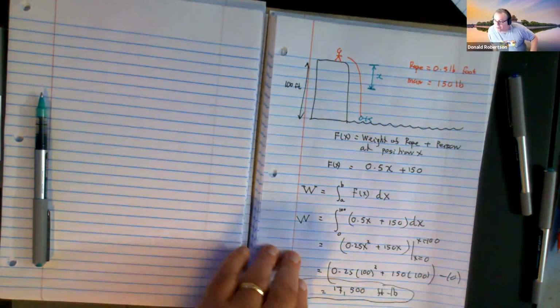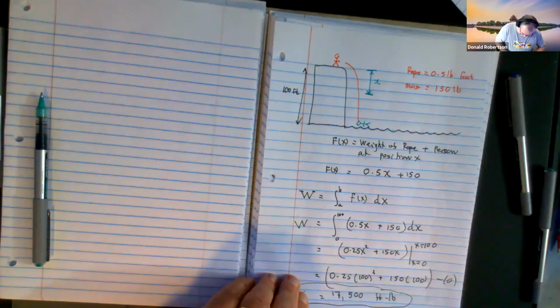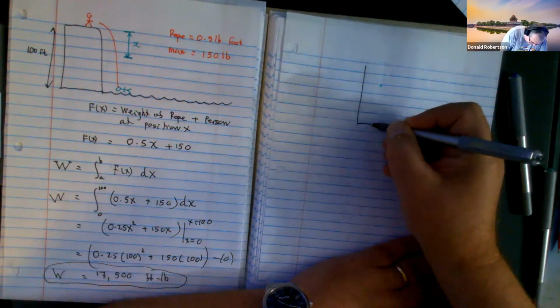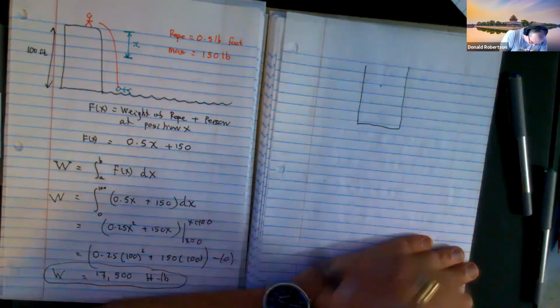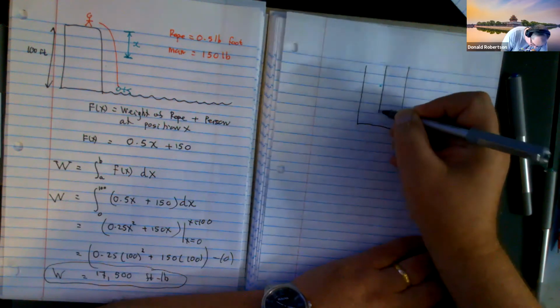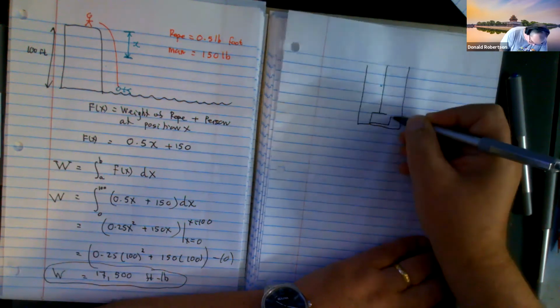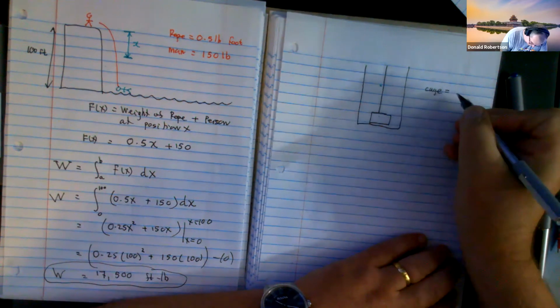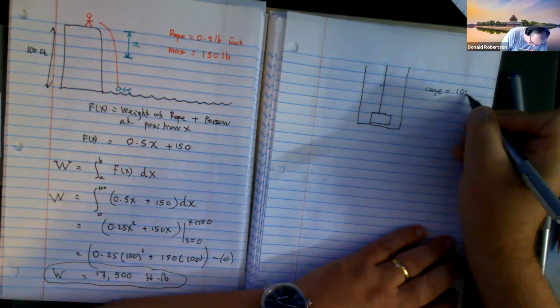Time for one more. Let's have a hole in the ground. Mine shaft. And in this mine shaft, you've got a cage. The cage weighs 100 pounds.